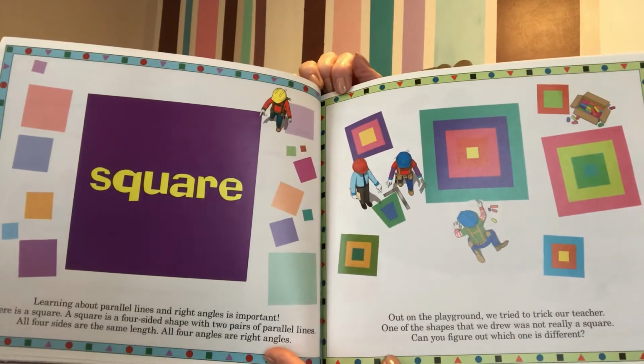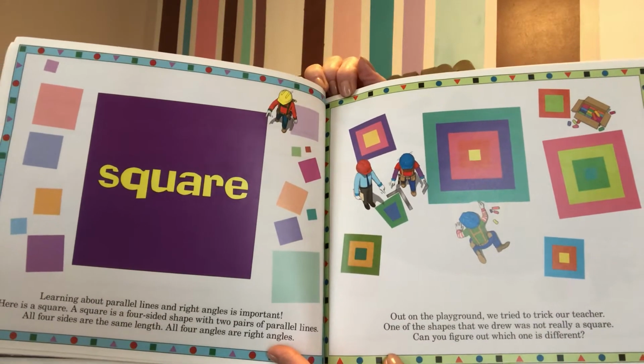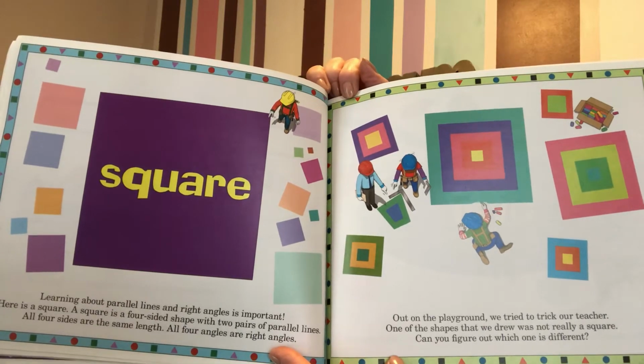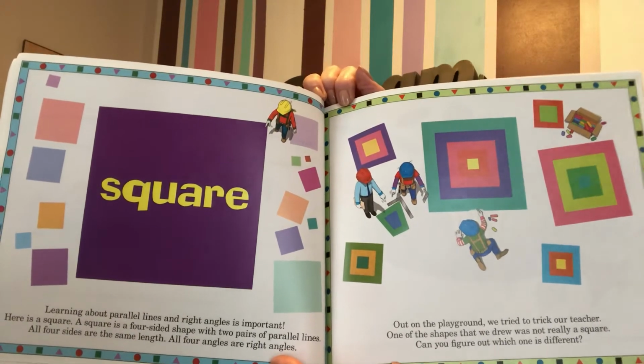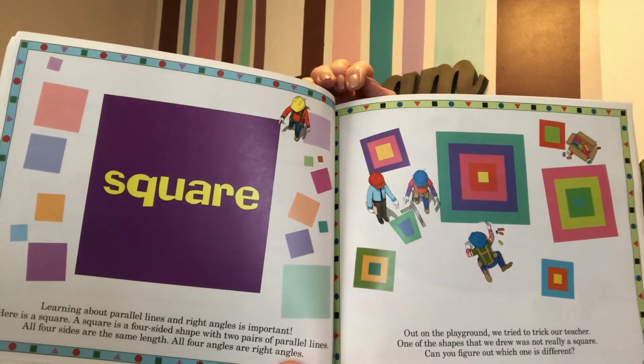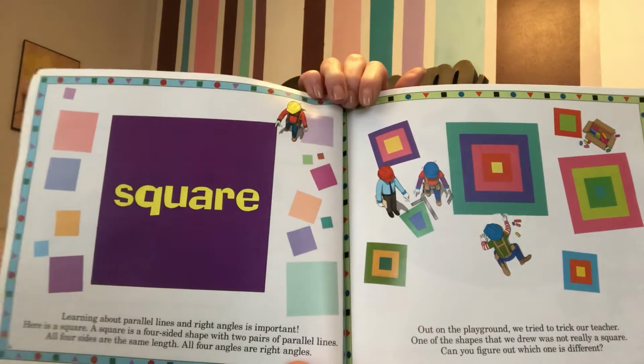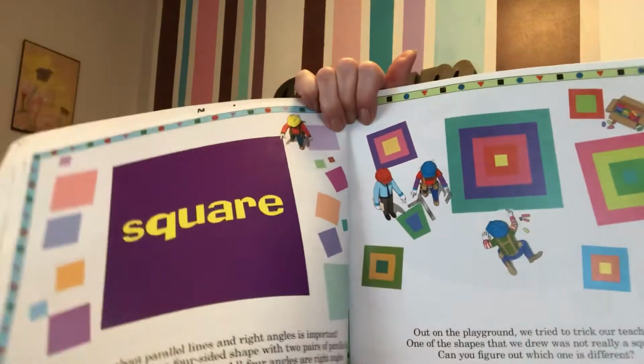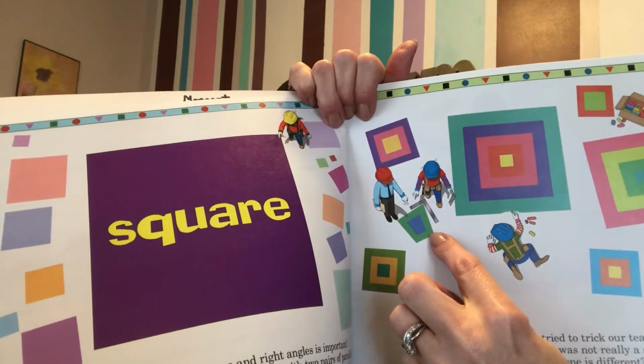Out on the playground, we tried to trick our teacher. One of the shapes that we drew was not really a square. Can you figure out which one is different? Which one of these do you think is not a square? I think you're right, Paisley. I think it's that one. Why isn't it?